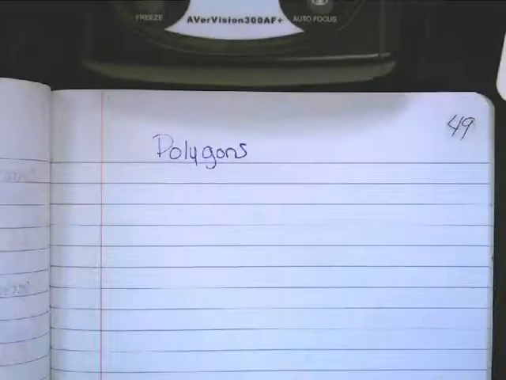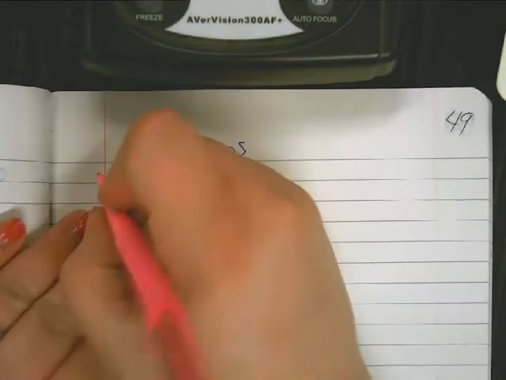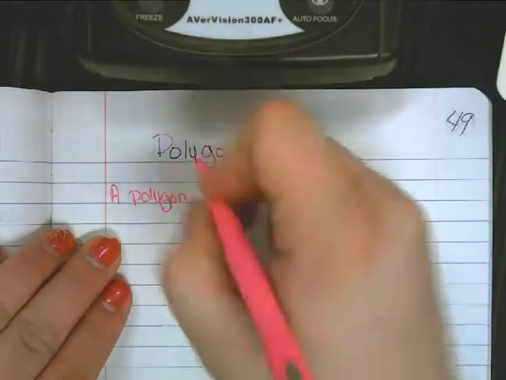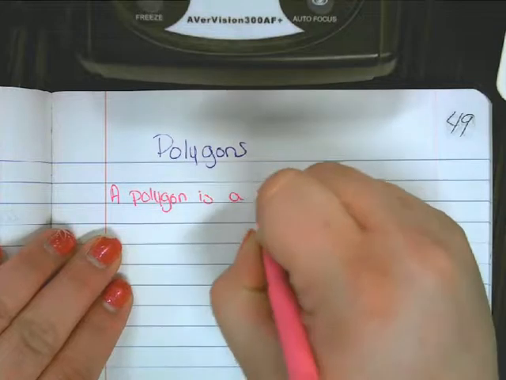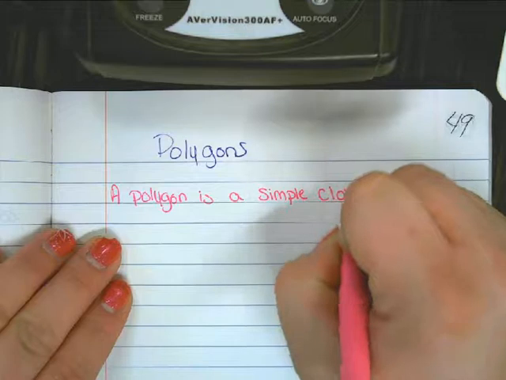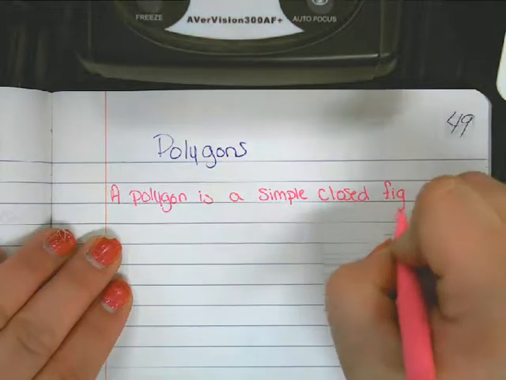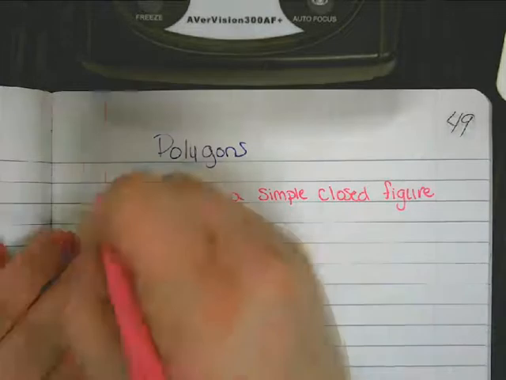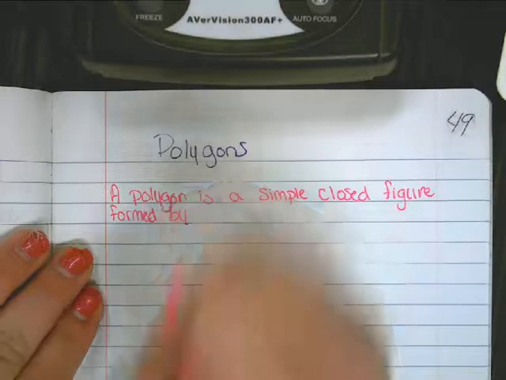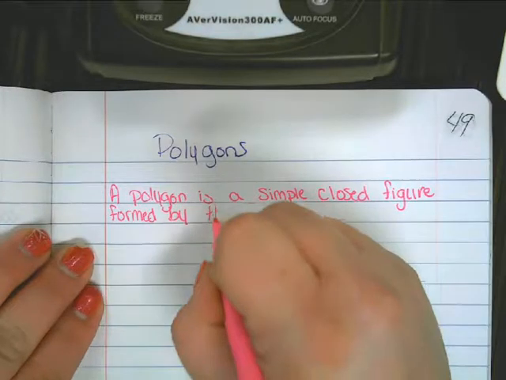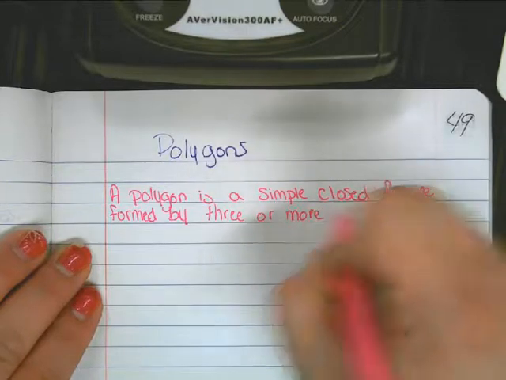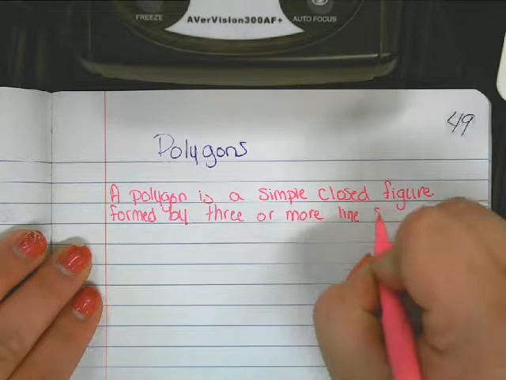We're going to focus on polygons overall. So a polygon is a simple closed figure formed by three or more line segments.